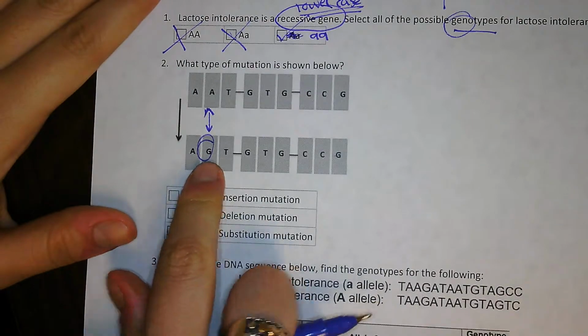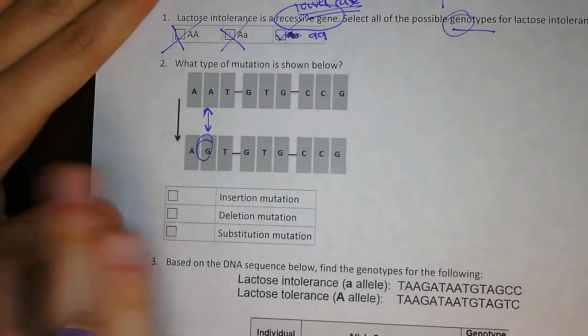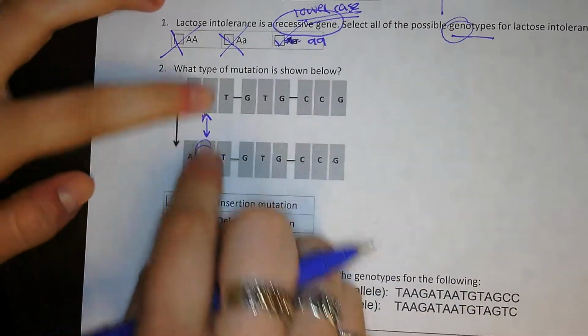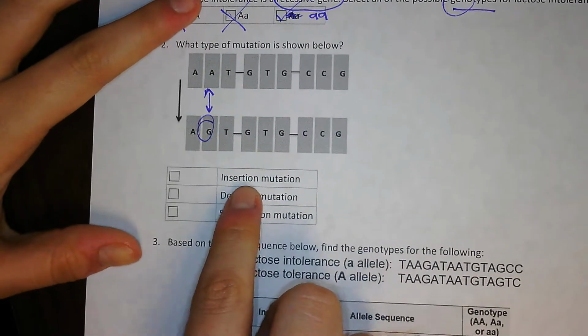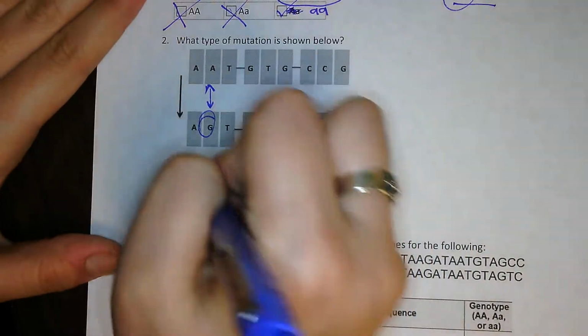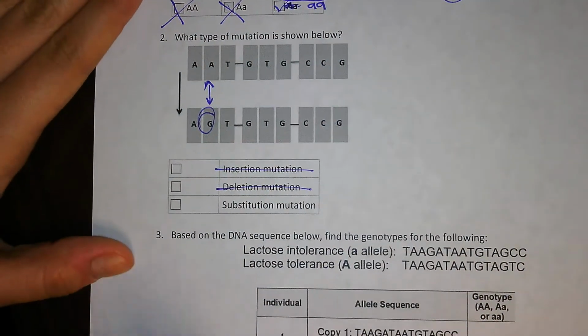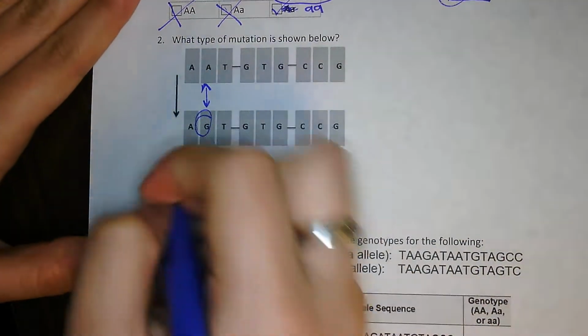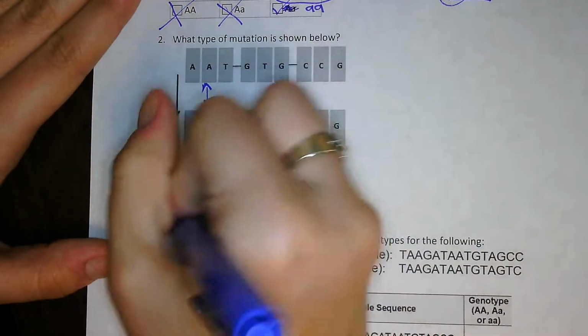A changed to G. Nothing was added, nothing was deleted, it was only switched, traded. So, nothing was added, it is not an insertion mutation. Nothing was deleted, it was not a deletion mutation. Something was just switched, bases were switched, and that is called a substitution mutation.